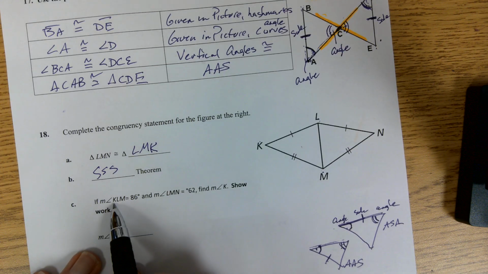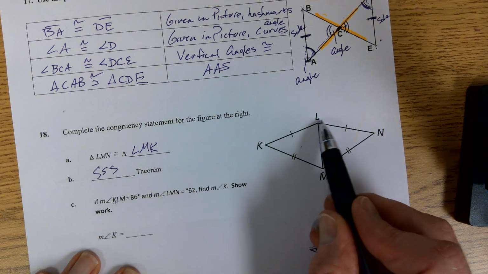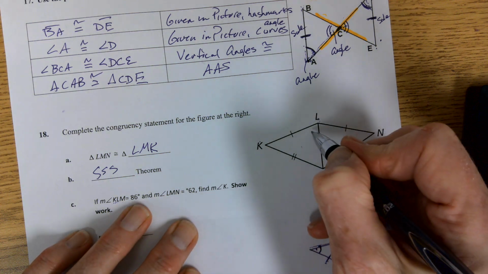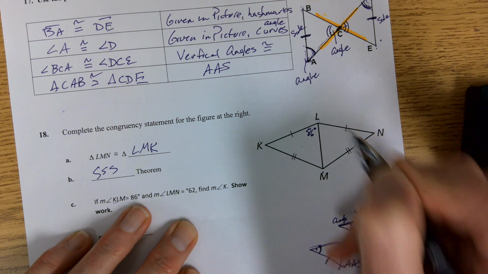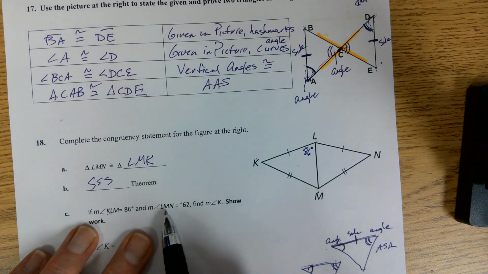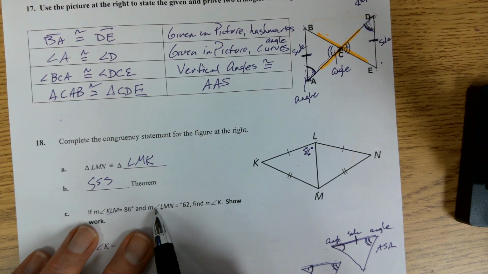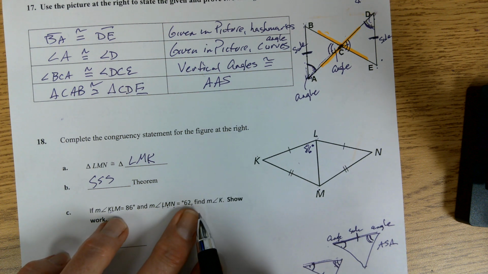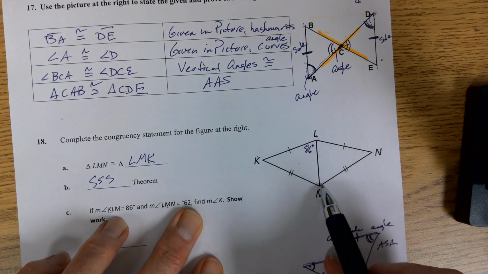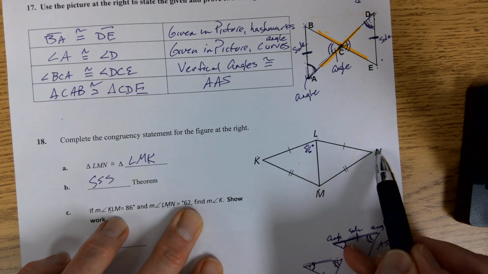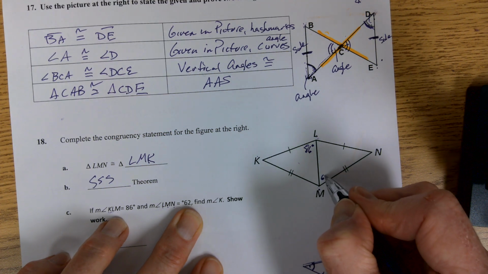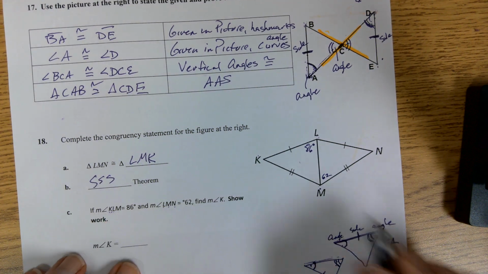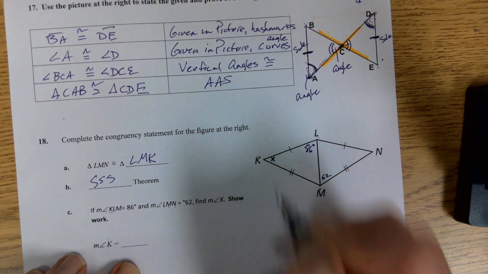It says, if the measure of angle K, L, M, this is my vertex, L, so K to L to M is 86 degrees. I'm talking about the angle, not the side. And the measure of angle L, we're doing an angle again, L to M to N is 62. You with? Find the measure of angle K. This one is the one I want to find.